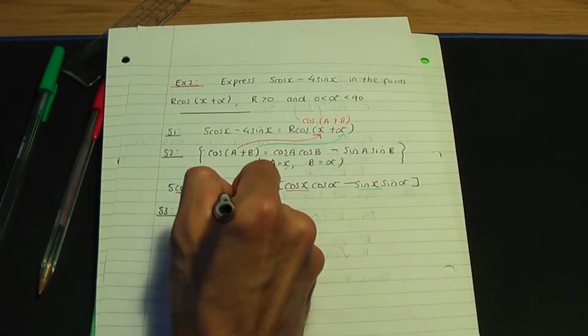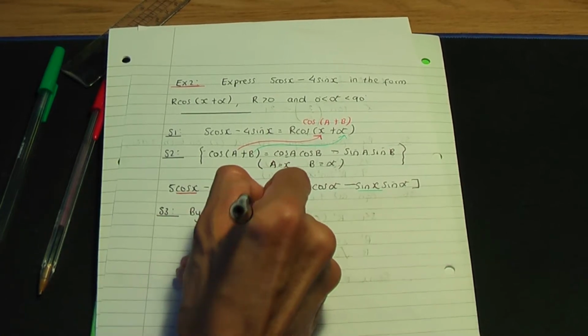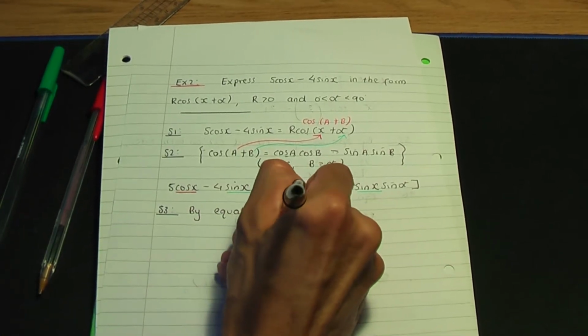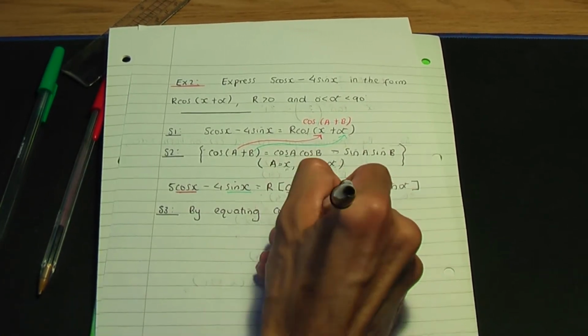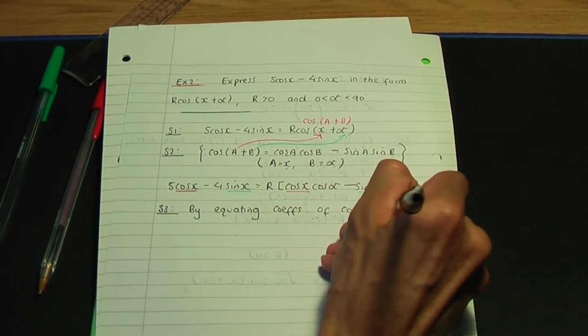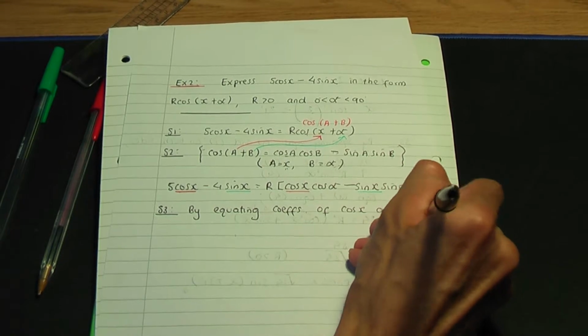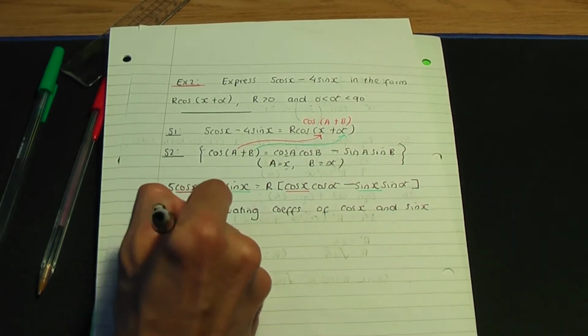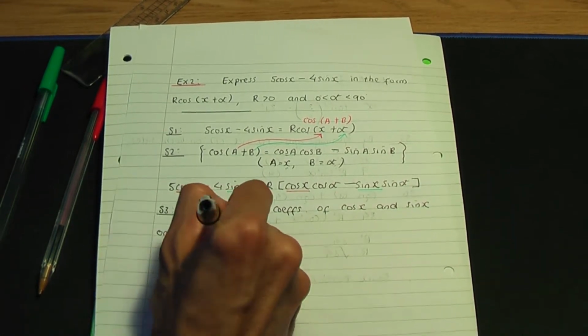So by equating coefficients of cos x and sin x on both sides.